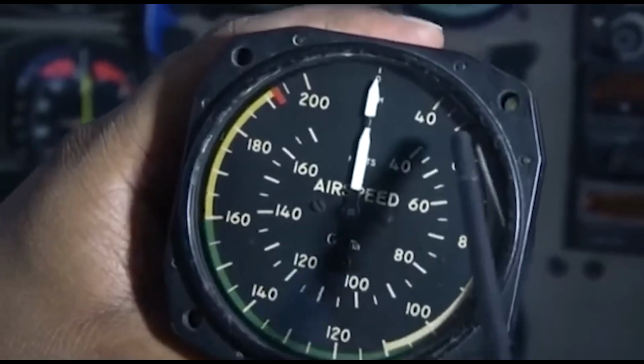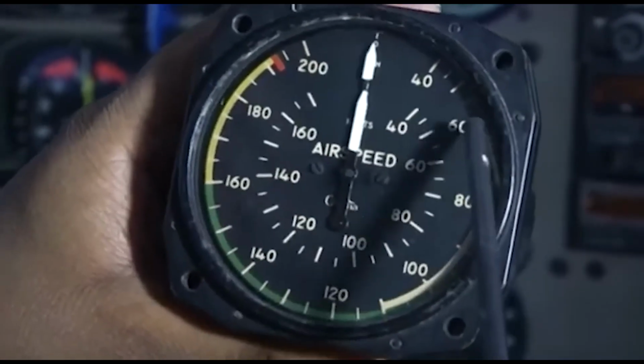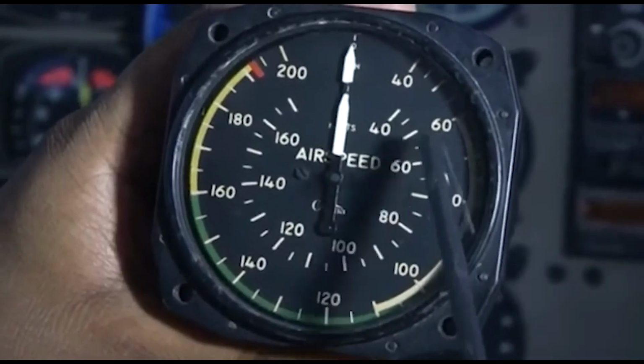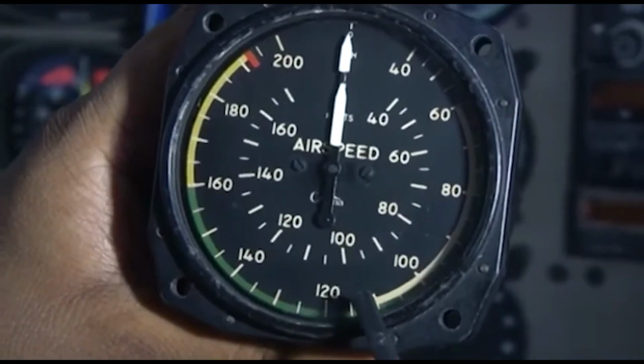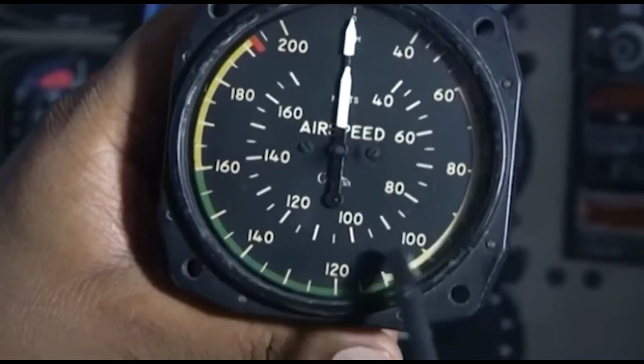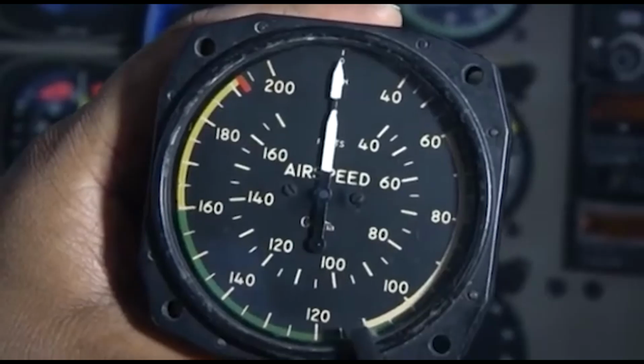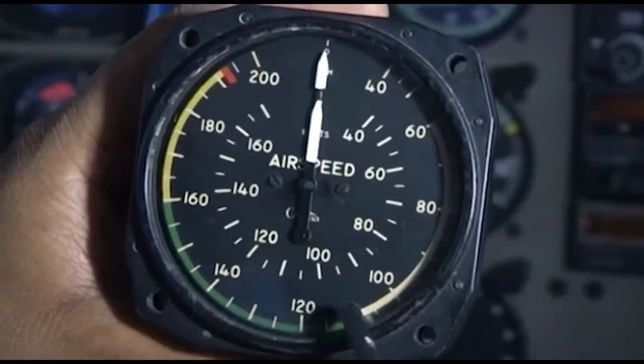Here you can see this is the white range, from 60 till around 110. It is the white range. That is, the airplane can be operated with flaps down within this range of speed.